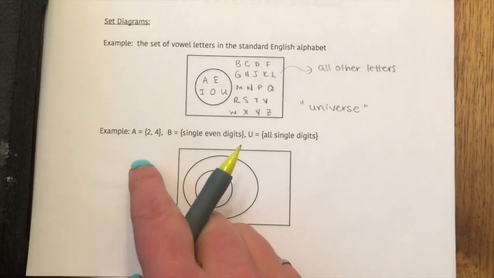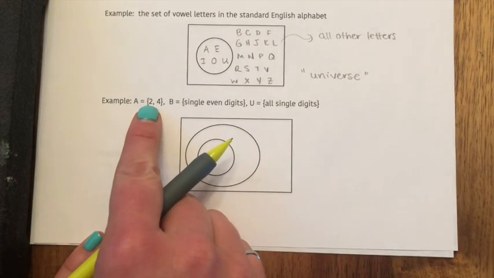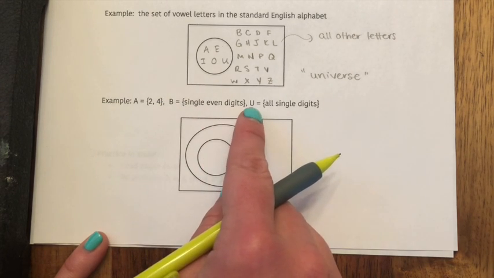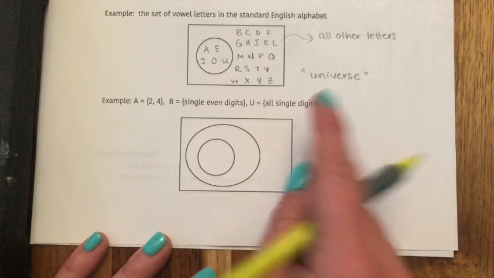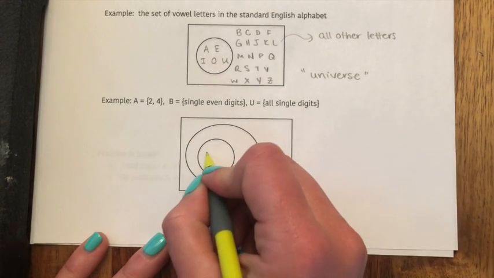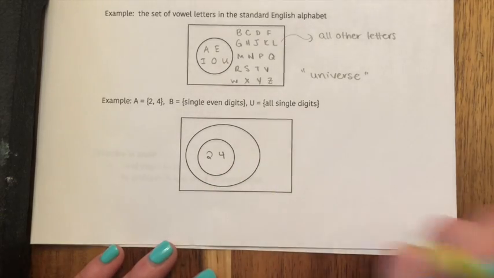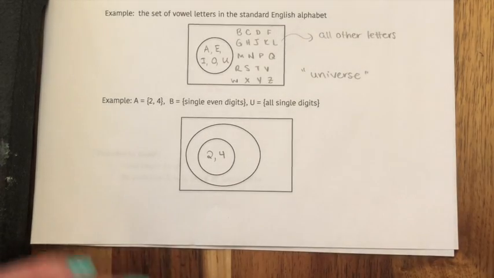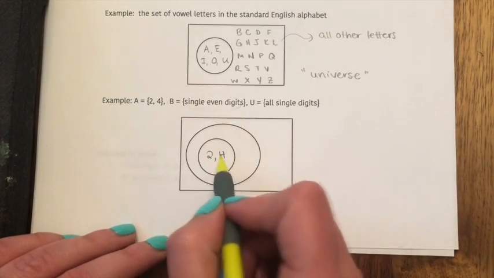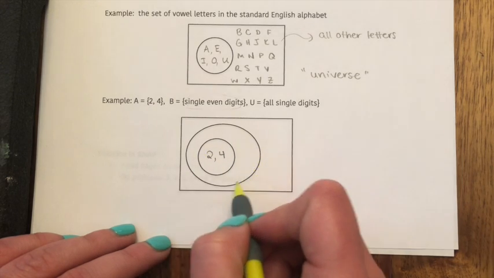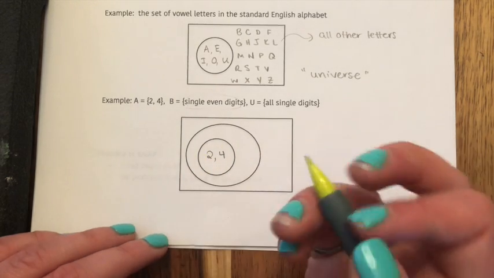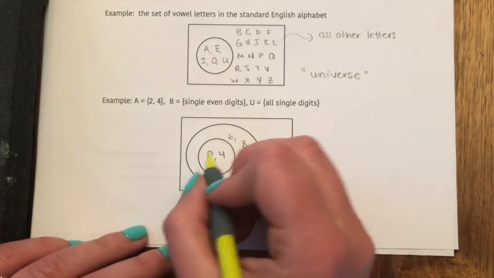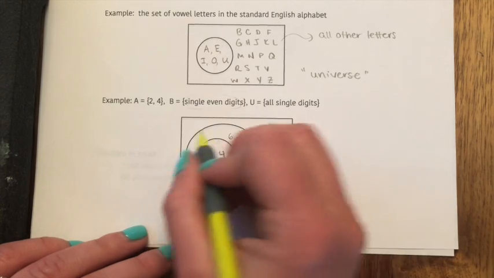Second example is if we have set A is 2 and 4, set B is single even digits, and then U, that universal set, is all single digits. So 2 and 4 are kind of my inside. I guess we should put commas in here because we don't want to get confused. Then single even digits. So A is part of that group. Notice how I drew circles that nest in each other. So 6 and 8 are part of B. So this inner circle is A, this outer circle is B.